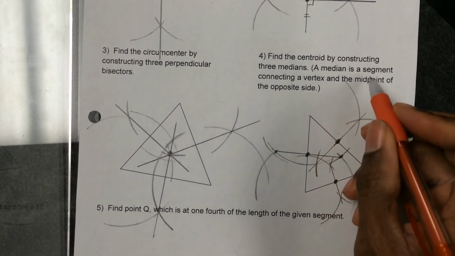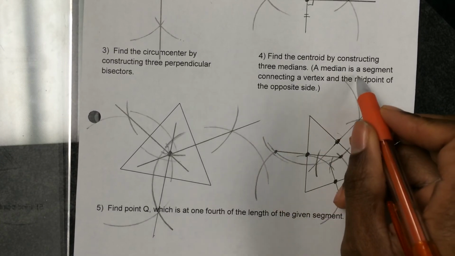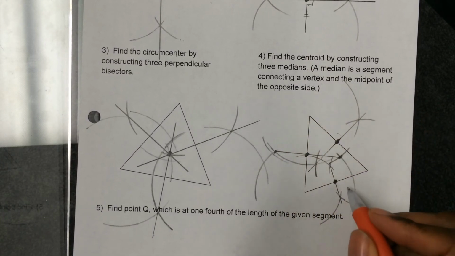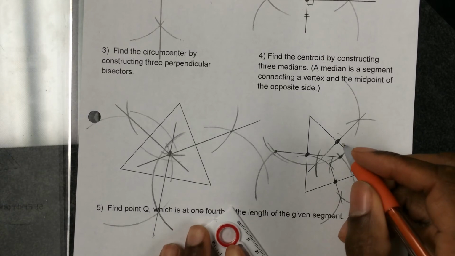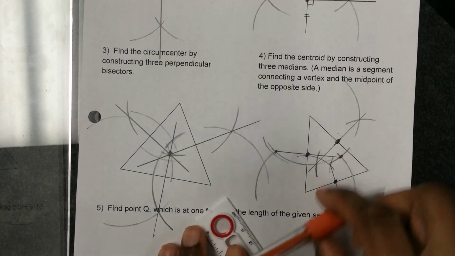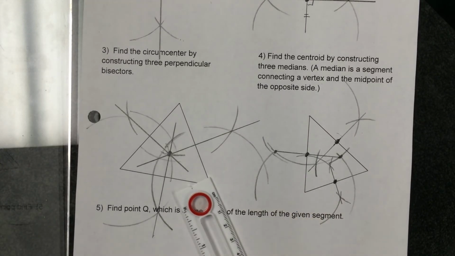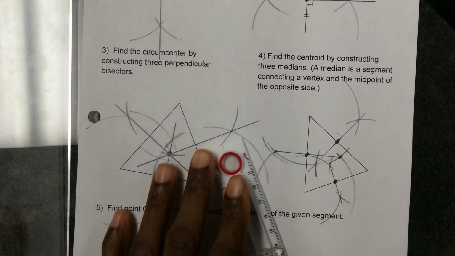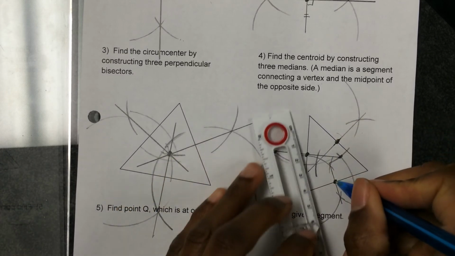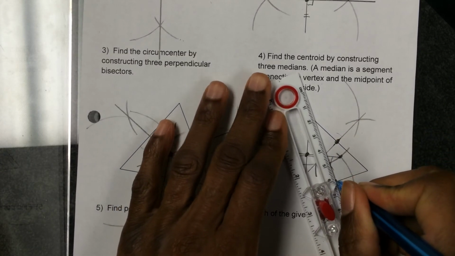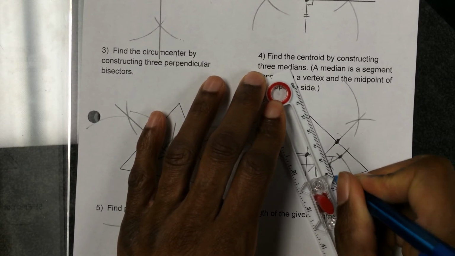Now, the median will be a segment connecting a vertex to each midpoint. So, you know what? I feel like I should grab another color. I'm going to do this in blue. So I'm going to connect each vertex with a midpoint.